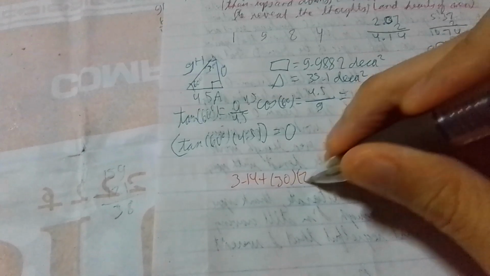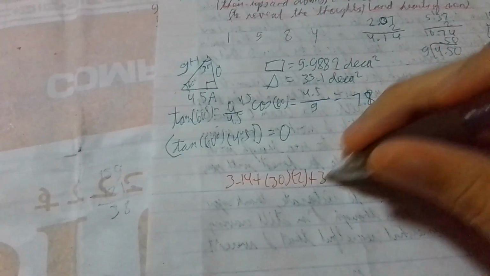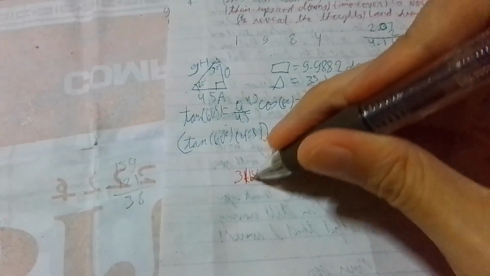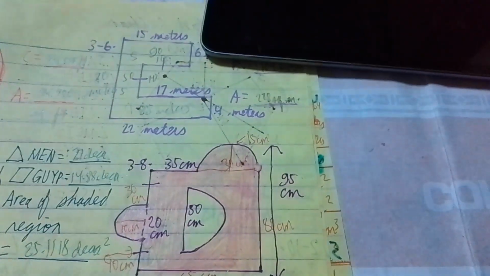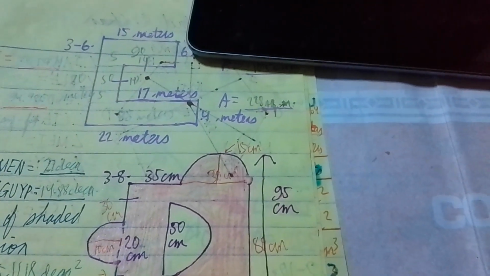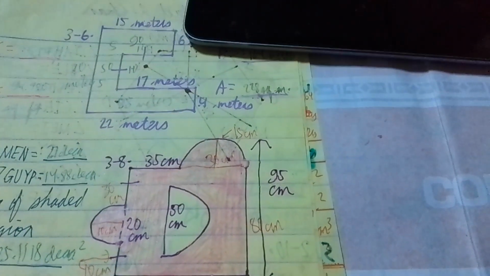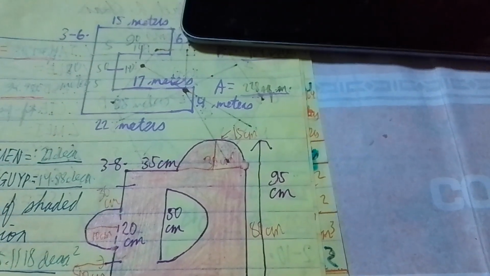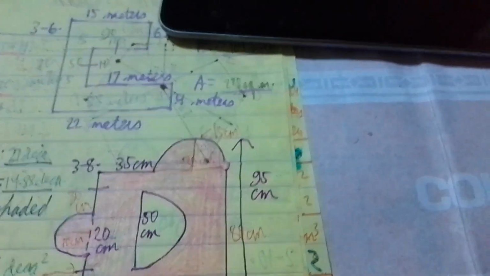Then 30, then 35, and then remember, we have, look, 30, pi times 30, to give the perimeter of this entire circle. But divide by 2, pi times 15. So 3.14 times 15, that would become, let me solve it for you.